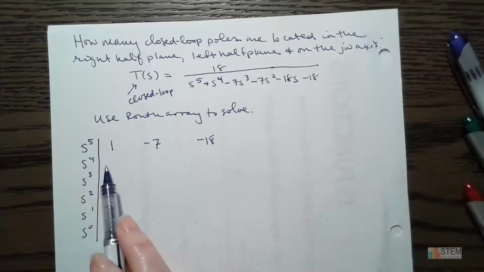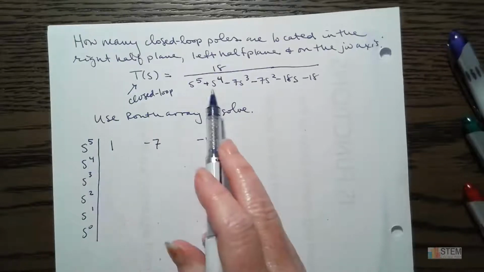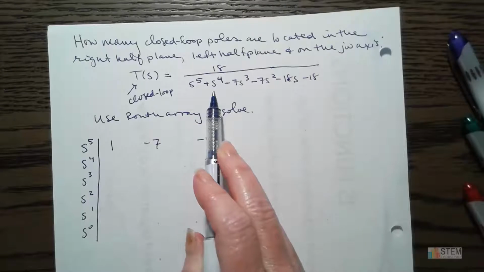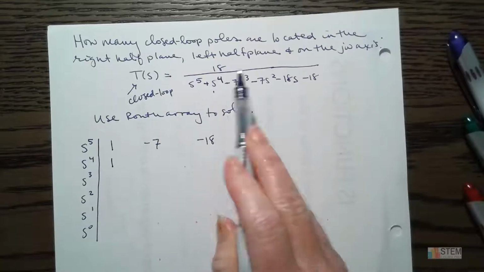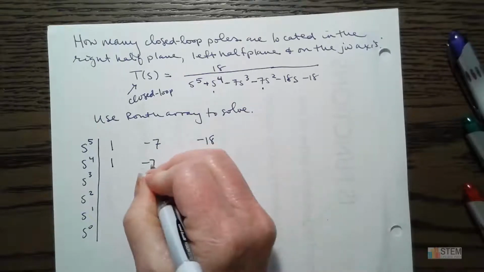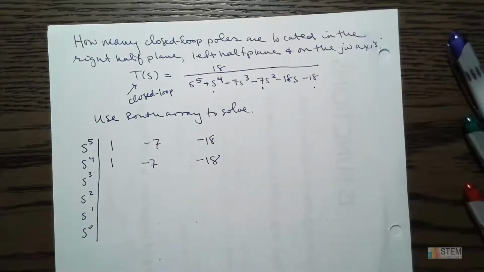All right, now we go to the s to the 4th row. Again, we want to start with the coefficient that goes with this term. So right here, that coefficient is a 1. And then we do every other one. So we're here, we jump to here, -7, and then from -7 to -18. Well, now looking at this, I already see an issue, right? We have the same exact thing on these 2 rows. So I know by looking at this already, I'm going to get a row of zeros down here, but let's go ahead and prove that.